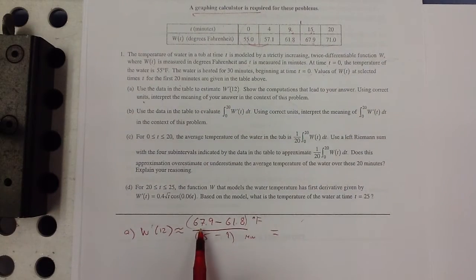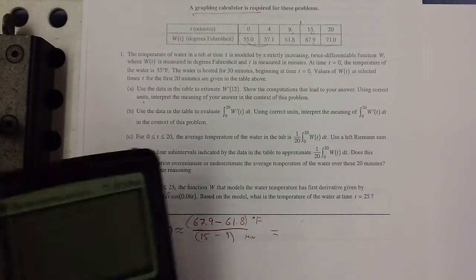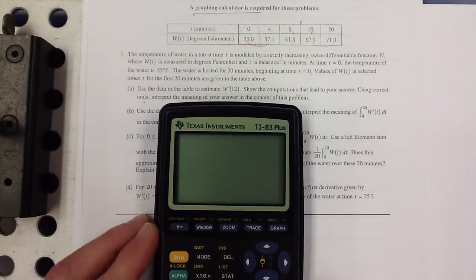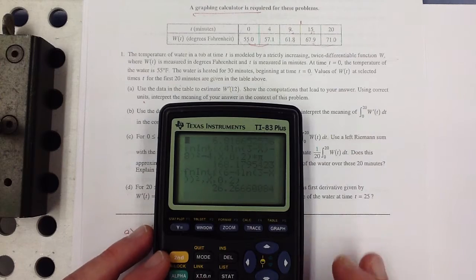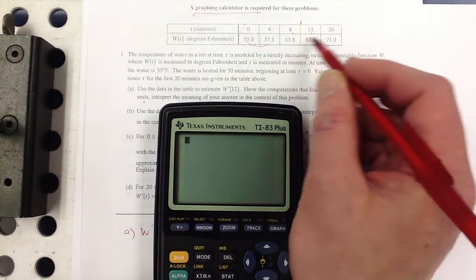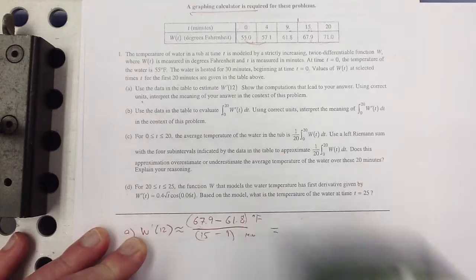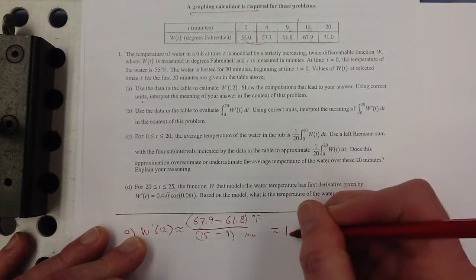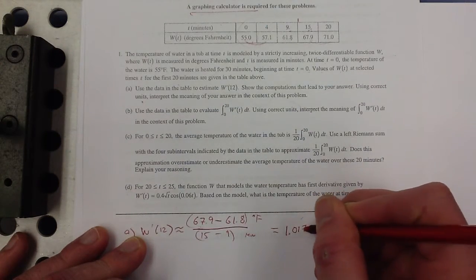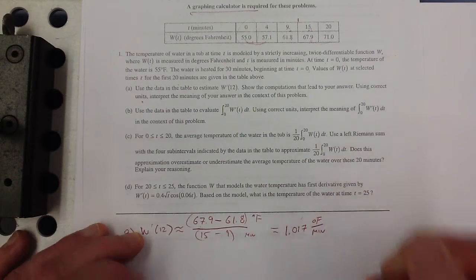So let's see, what does that give us? 6.1 over 6. Let me just make sure. Yeah, that's 6.1. So 6.1 over 6 gives you 1.017 degrees Fahrenheit per minute.